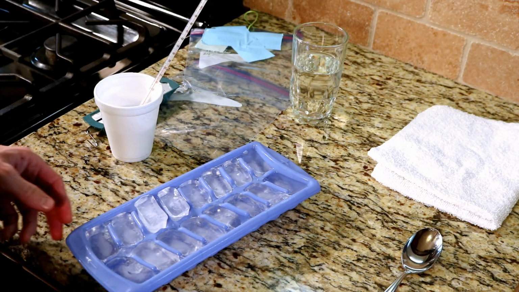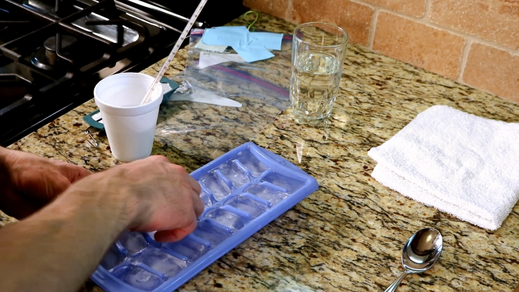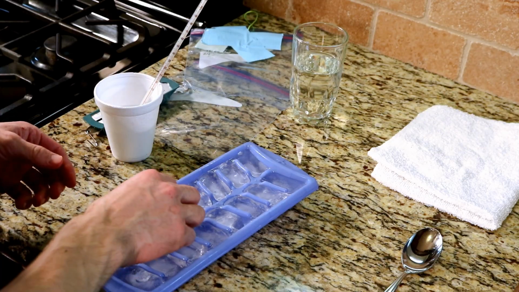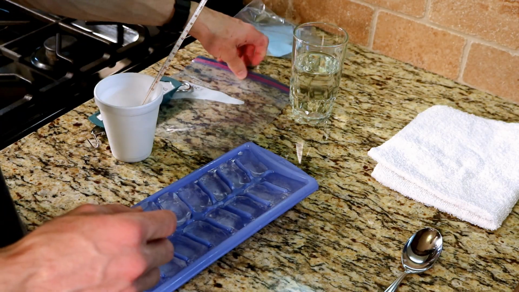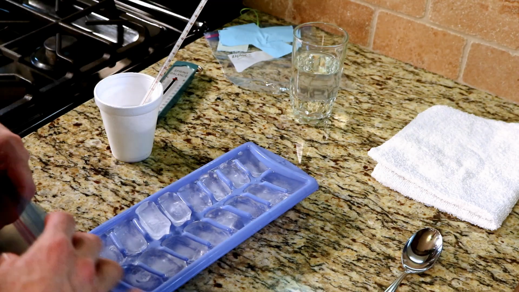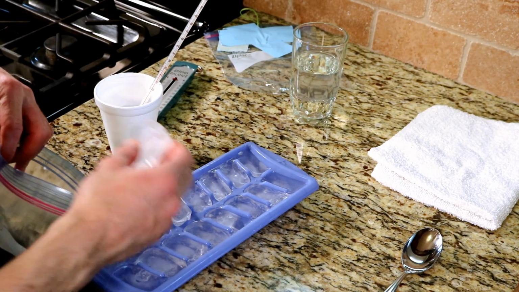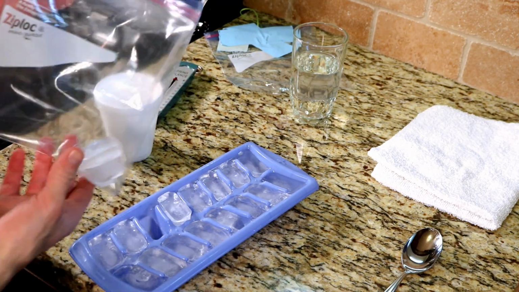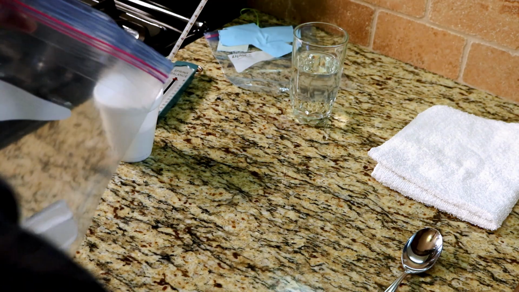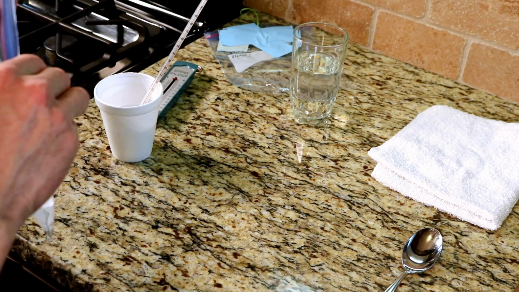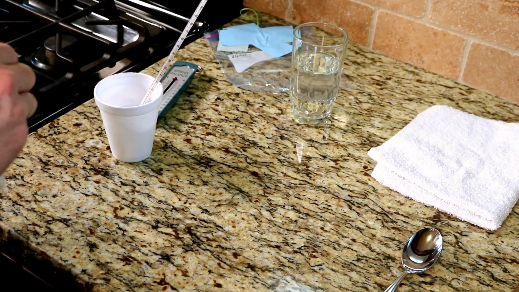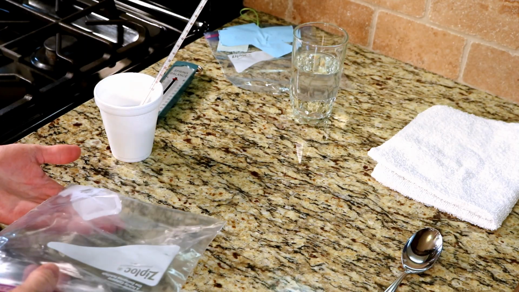Next we need to prepare the ice. I'm just going to use some ice cubes from a tray here, but if you have them in your fridge, that's fine as well. So just get a second Ziploc bag here, and if you have ice cubes, then put your ice cubes in the Ziploc bag, and then zipper it up, and we need to crush the ice. So we need to break it into some smaller chunks.